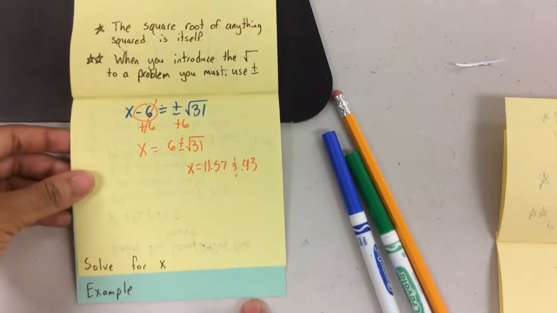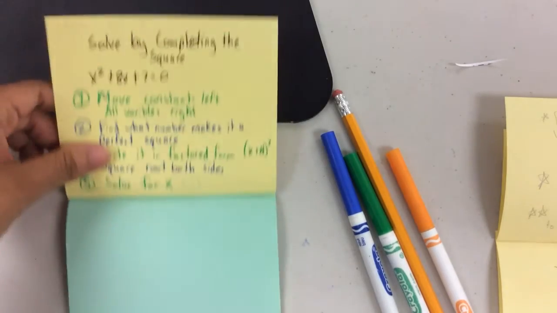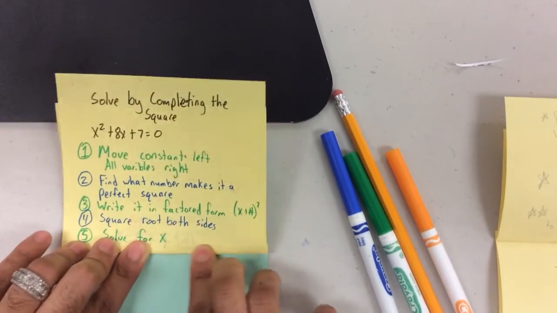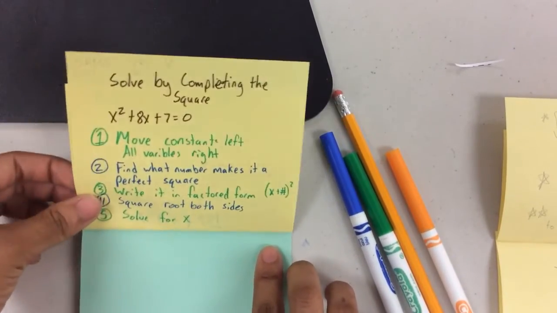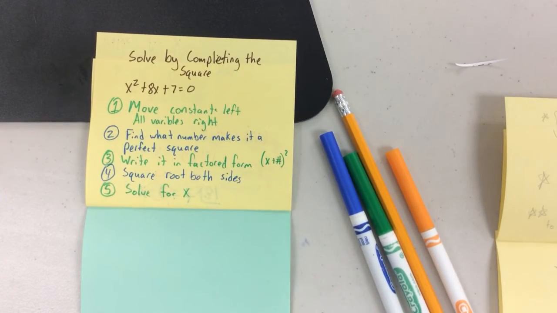Let's work another example together. Go ahead and copy this. These are the steps. Solve by completing the square. X squared plus 8x plus 7 equals 0.